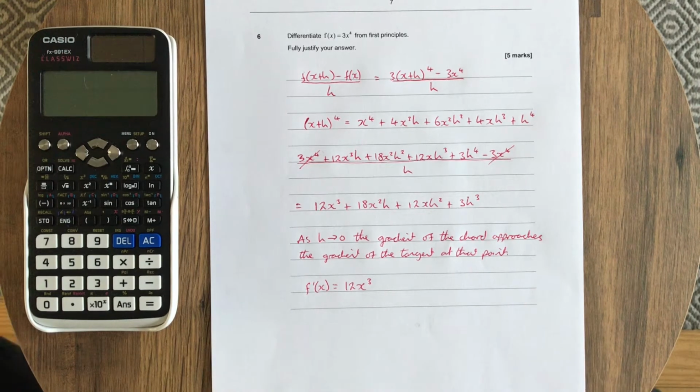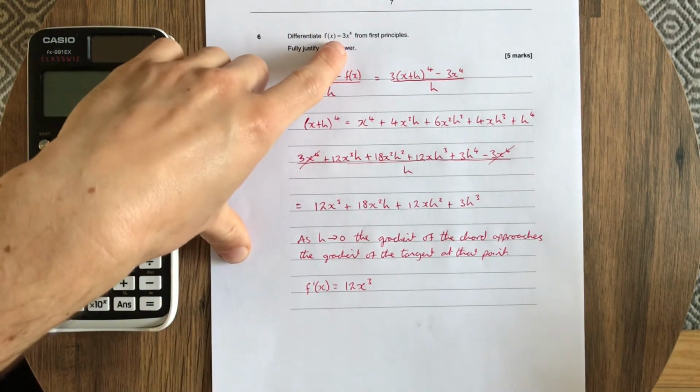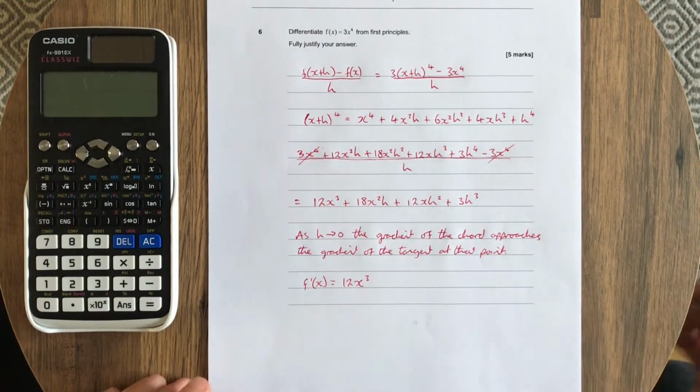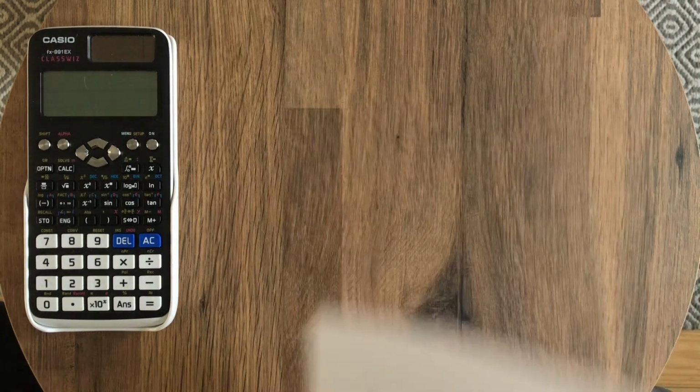Okay. And if we know how to differentiate in the normal way, using the Leibniz notation, then we'd also know that multiplying by 4 there will give us 12x cubed. So we can check our answer from the top and just make sure that's exactly what we thought it would be. Okay, so that's how we differentiate from first principles for this question here.